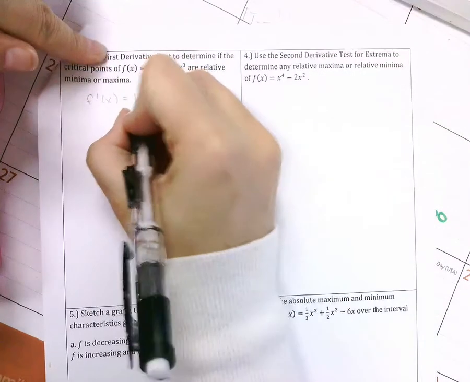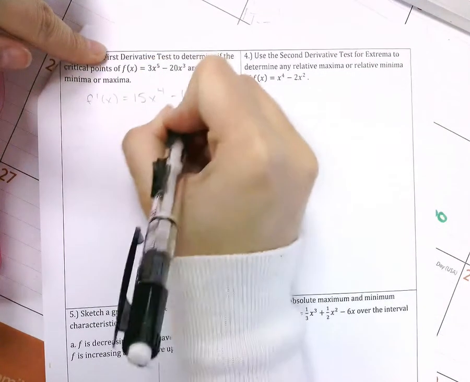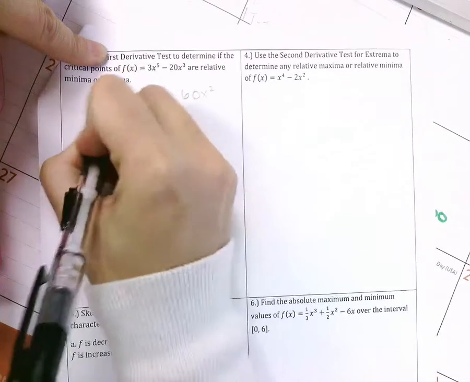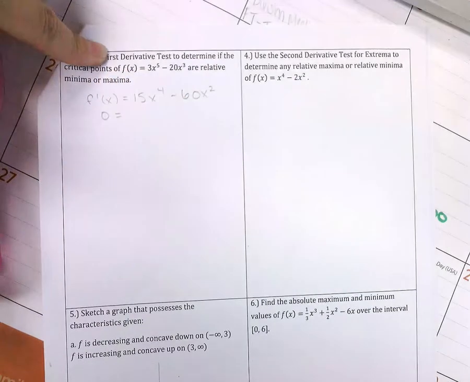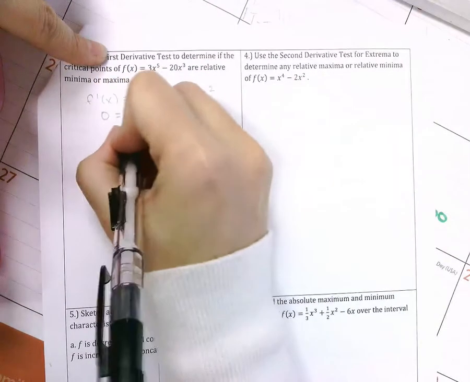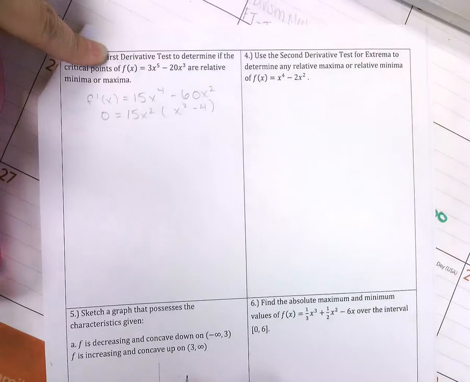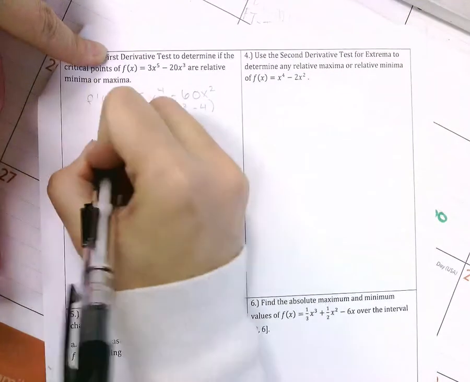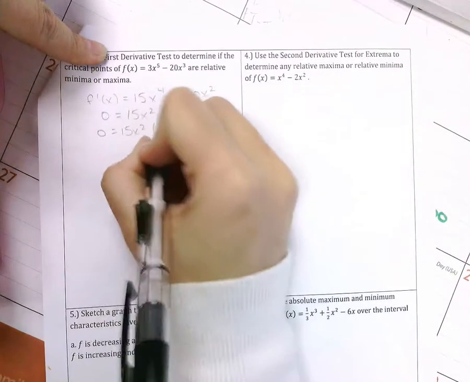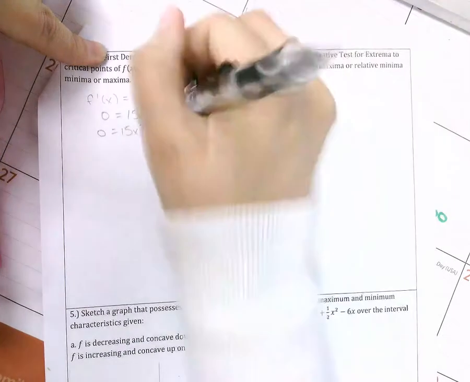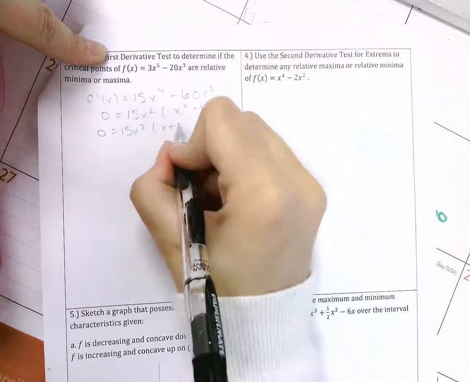So we got 15x to the fourth minus 60x squared. Don't we want to factor out a 15x squared? Yep. So that's going to give me x squared minus 4. And then we can factor x squared minus 4. Yep, because it's a difference of squares. He's just on a roll. Whoops, not 4. Look at my quiz.